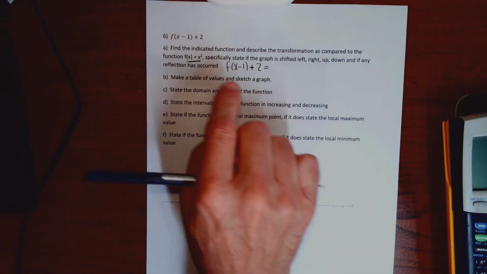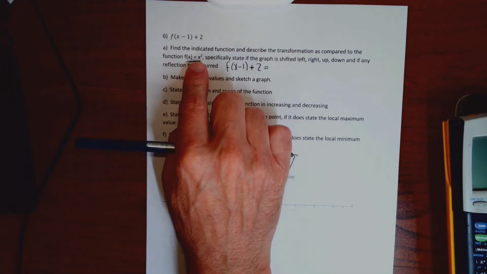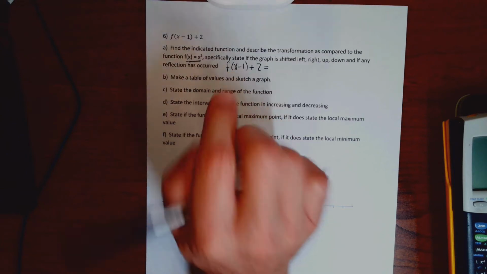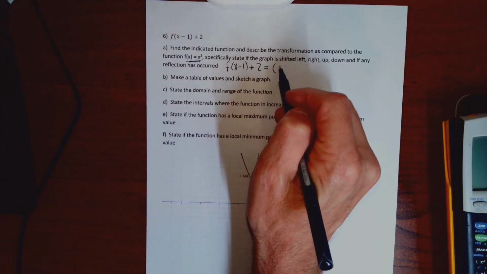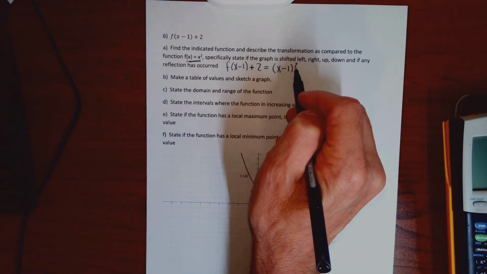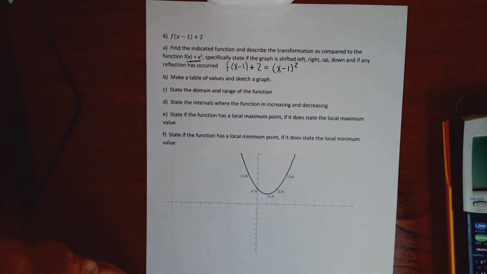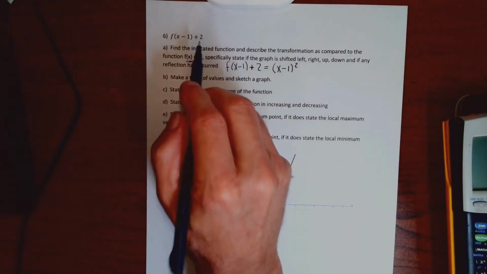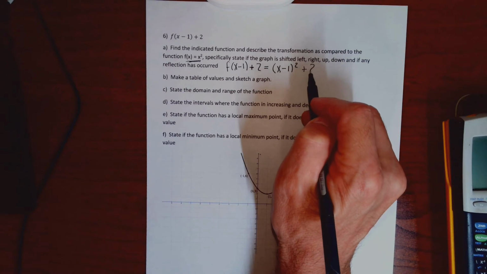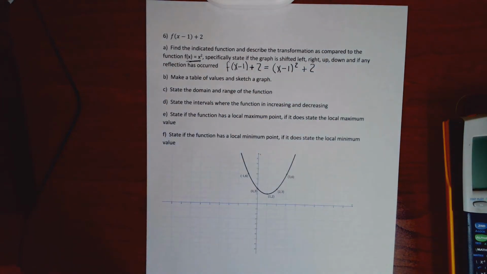So I'm using the x squared function. If the parentheses has more than just an x, you need a parentheses. What's in the parentheses in the original problem will go in the parentheses in your answer. And the plus 2, since it's not in a parentheses, is just going to go after the x minus 1 quantity squared.